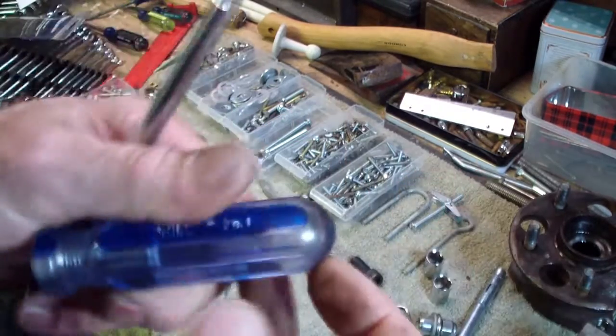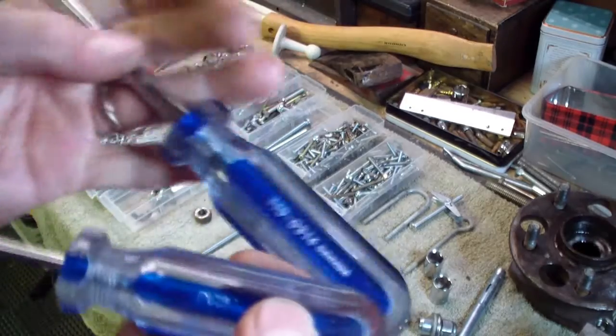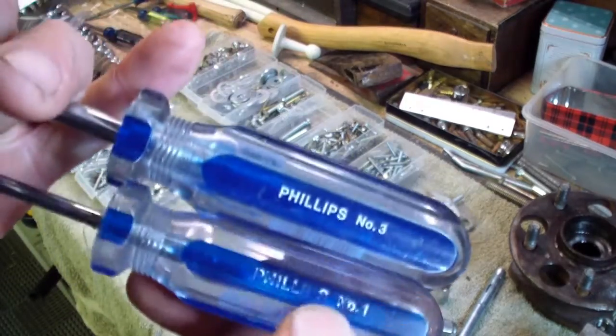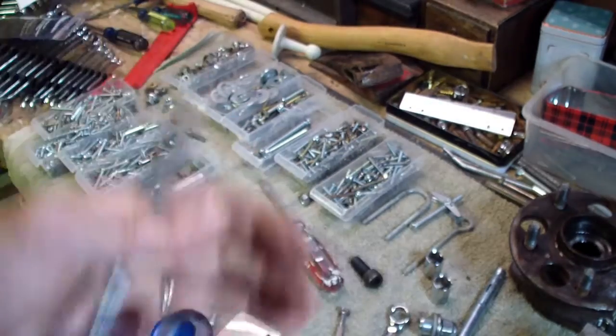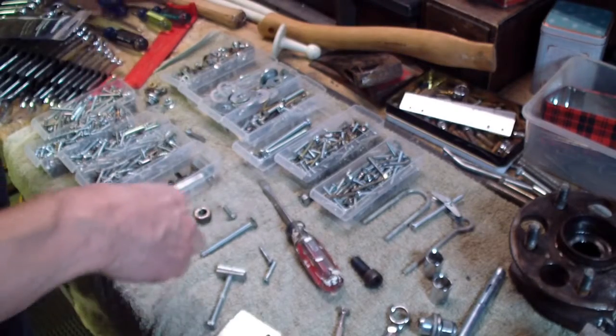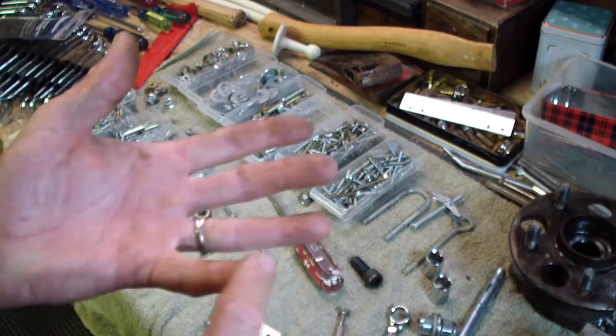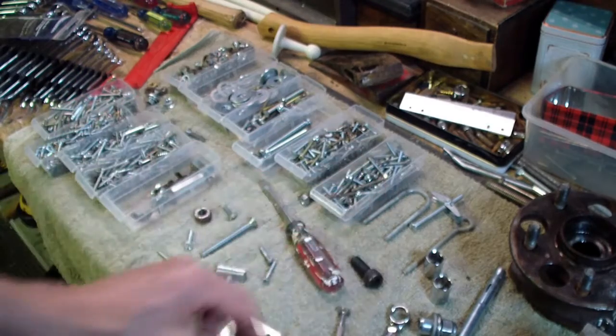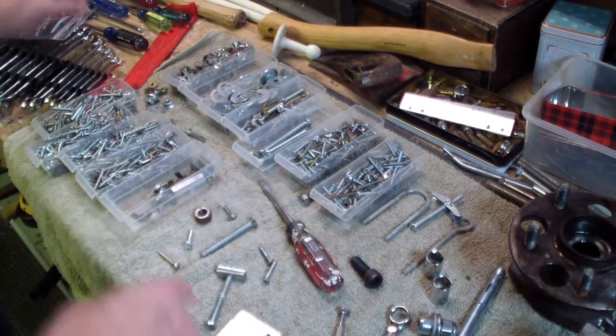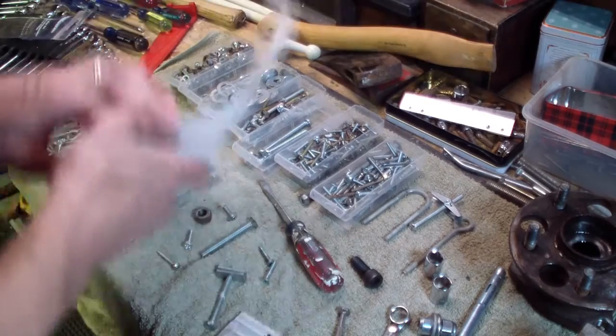And like the Robertson, it comes in different sizes. I'm not as familiar. This is a number 1, this is a number 3. There's different types out there for sure. Those are the more common ones: Robertson, the flat, the Phillips. There are other ones out there. There's different kinds you'll see.